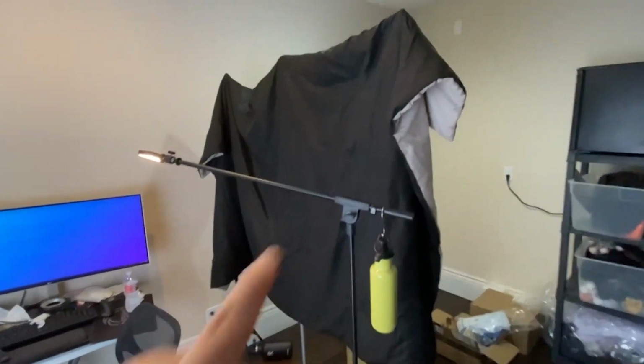This is a really good alternative to a 120D, but if you don't have one, you need to light yourself in a pinch, you could use a flashlight. So I just wanted to show you guys my setup.